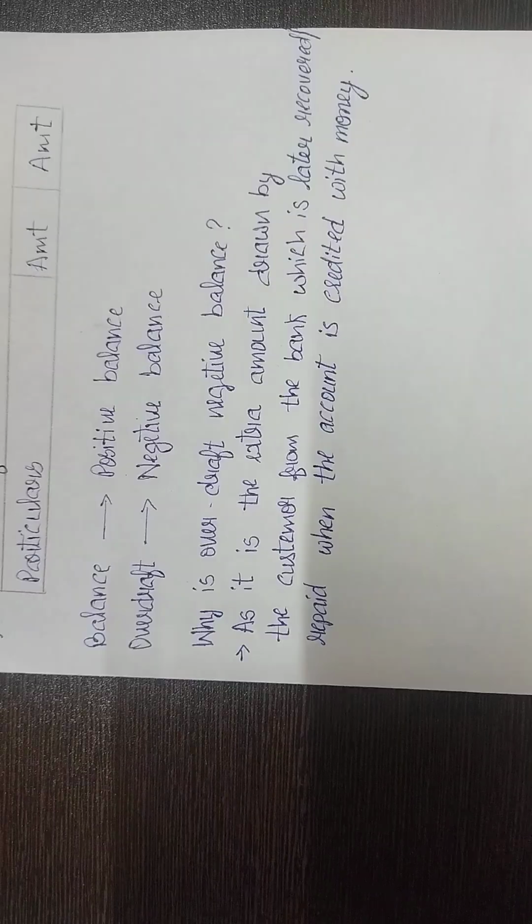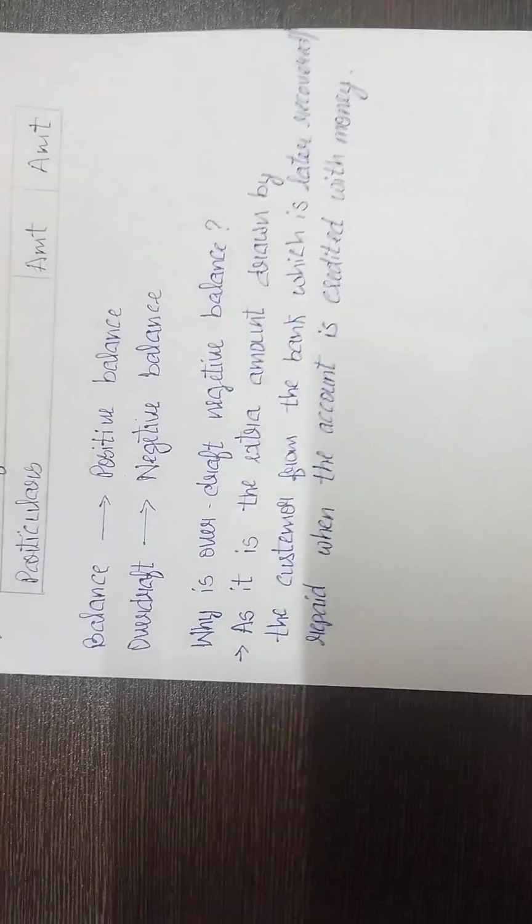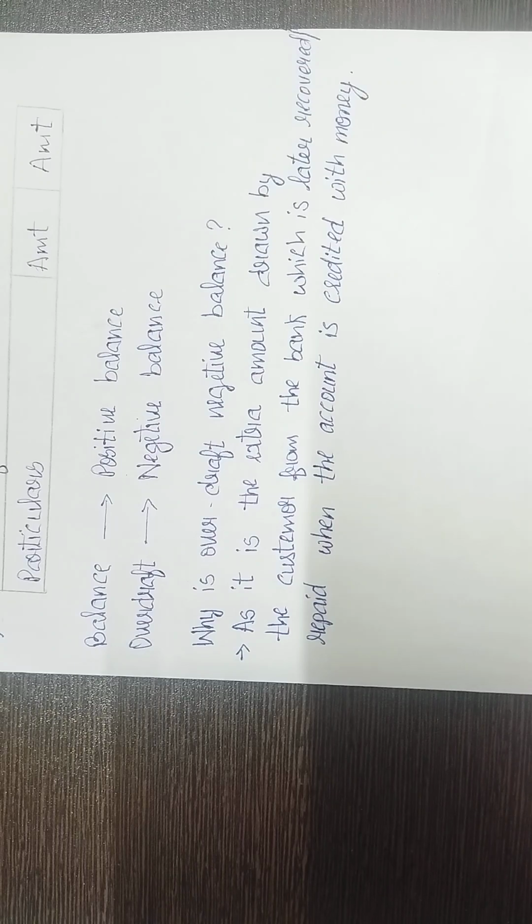There is a certain limit on an overdraft, which is not so important. The limit for overdraft varies from bank to bank. Now let's see the full format of BRS.